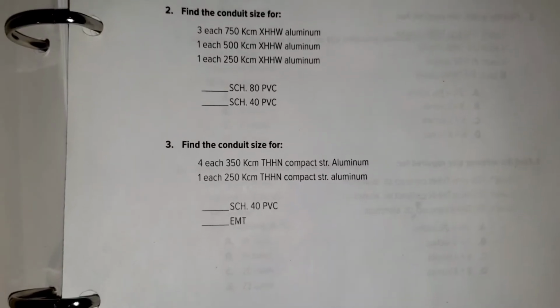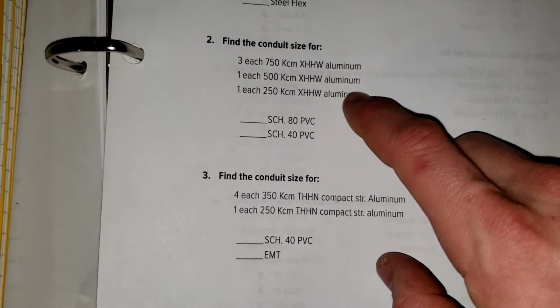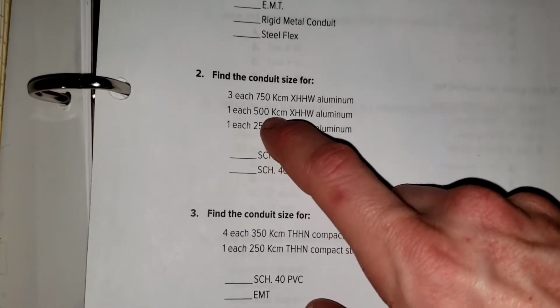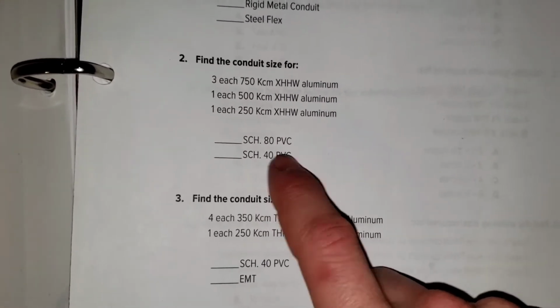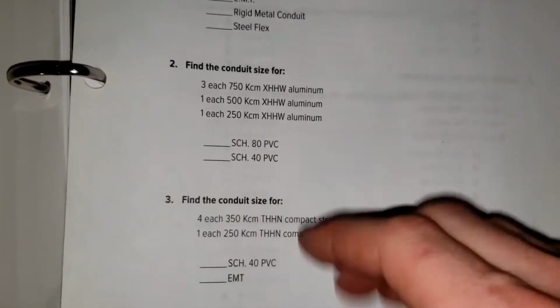Alright, let's size some conduit for electrical wire. We're going to go over different types of metal, different types of insulation, different sizes of your conductor, as well as different types of your actual conduit that you're going to be putting these conductors into.